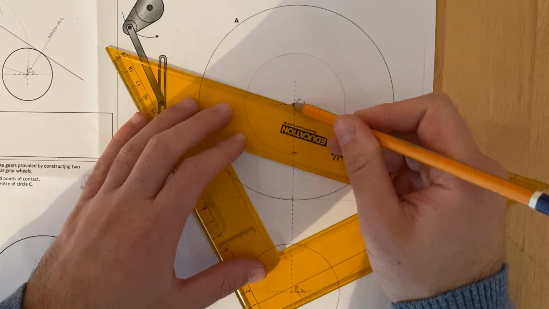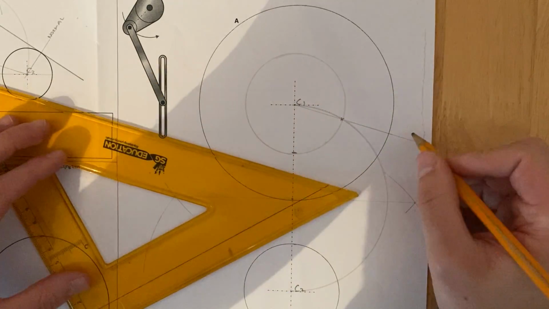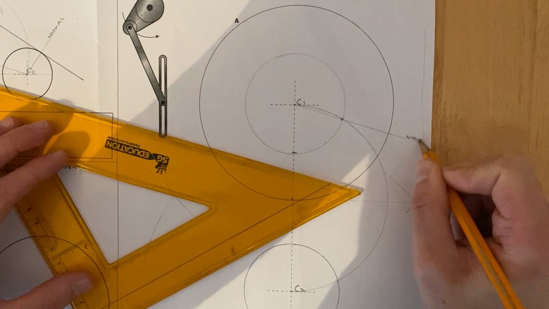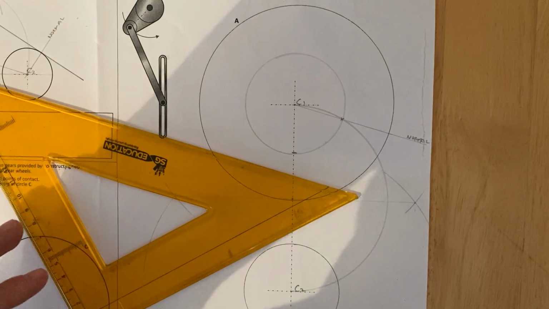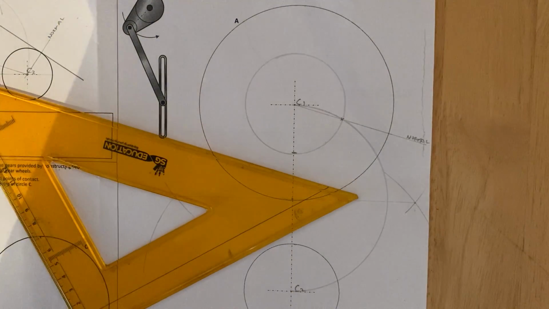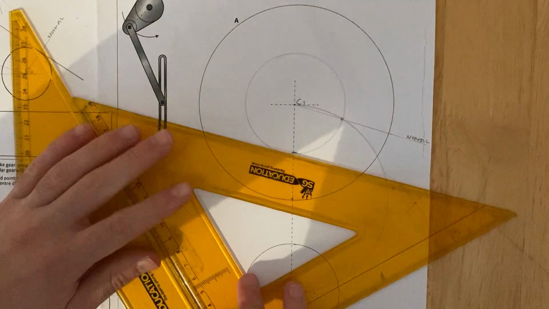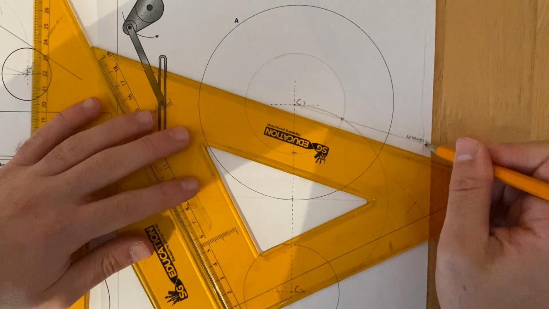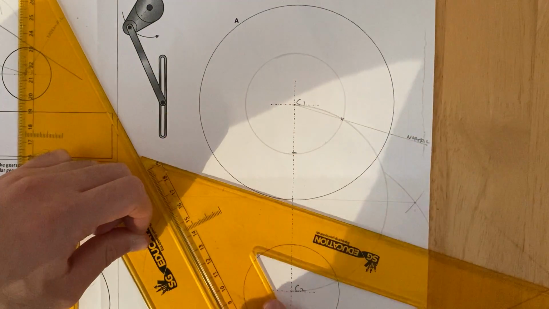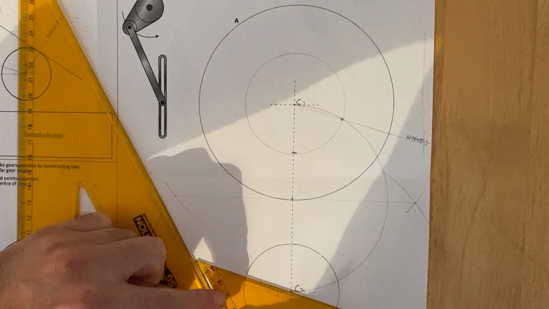Join it back to the center. And that there, once again, is my normal. And using sliding set squares, I can slide it down to this one here.